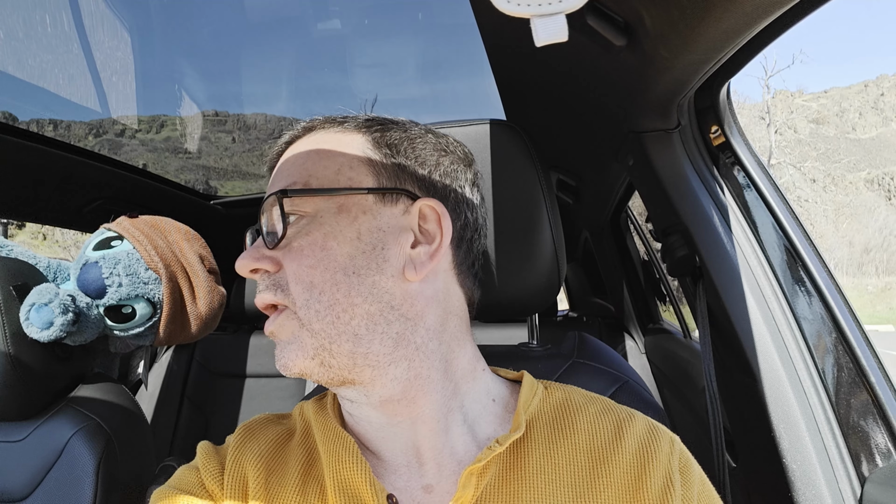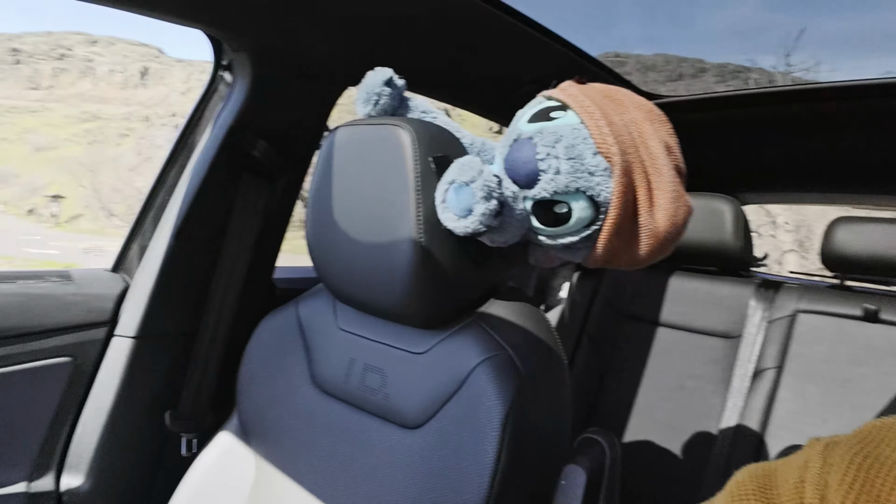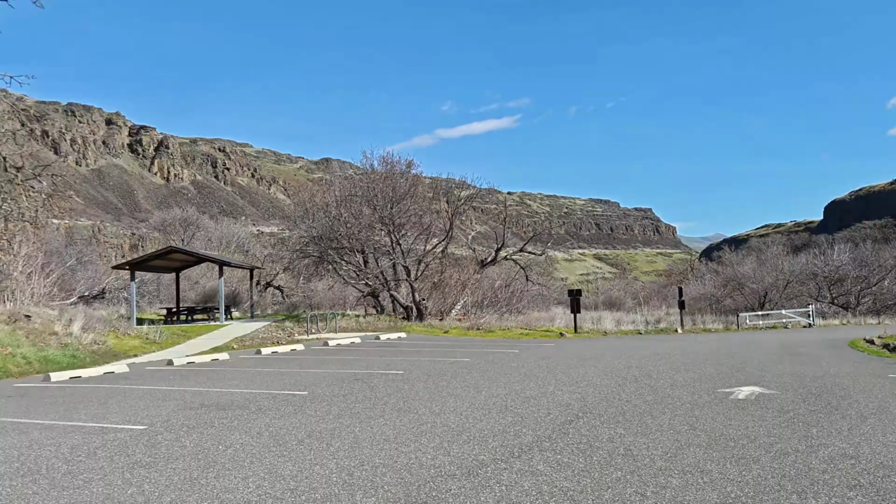Well, I've arrived at the park. It's called Columbia Hills State Park, and this is amazing. I'll get some video when I get out of the car. Oh wow, great view of Mount Hood from here. There's cliff faces all around me. I'll try to see if you can see some of it. All right, we're just getting started.